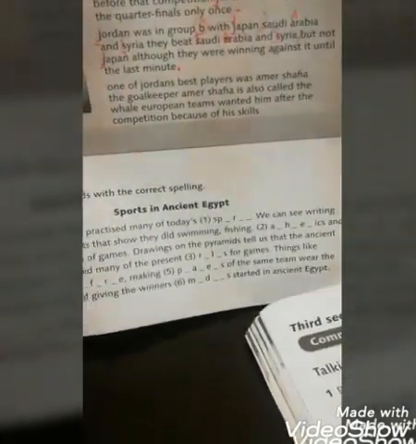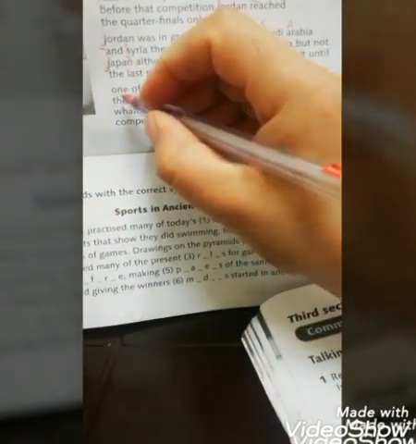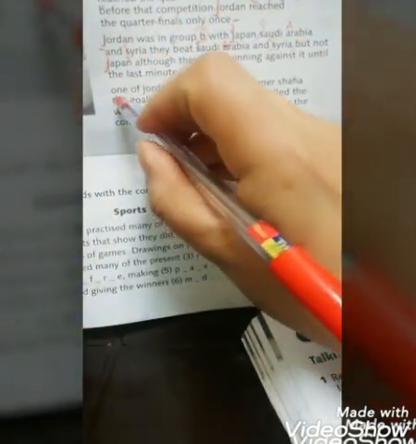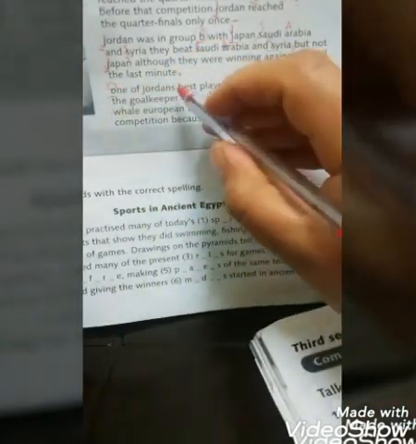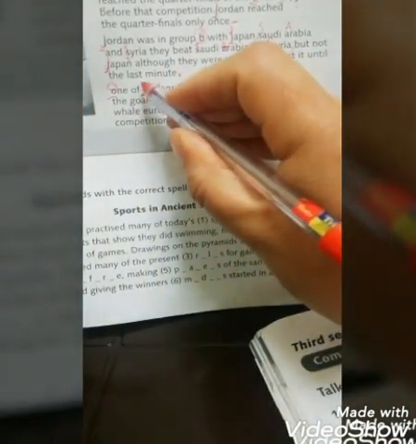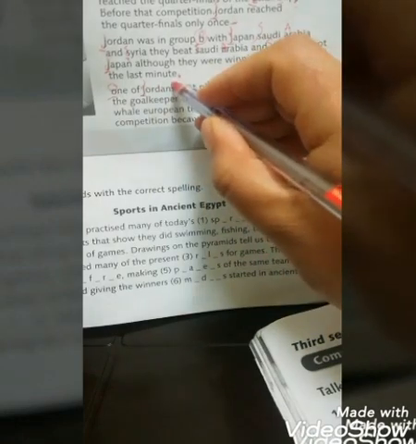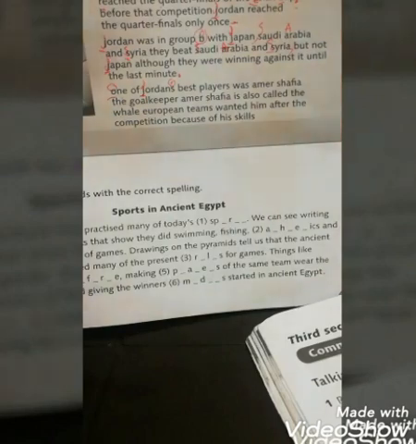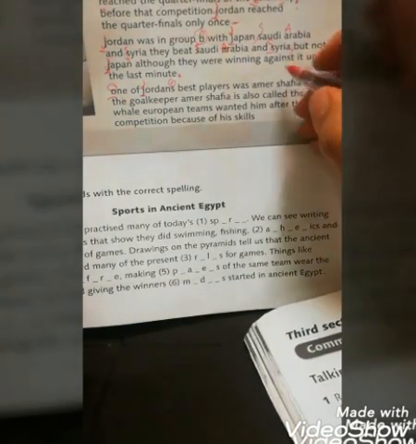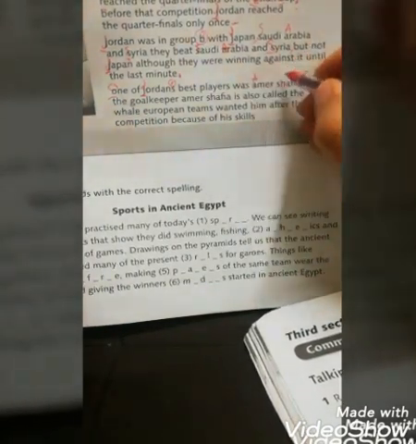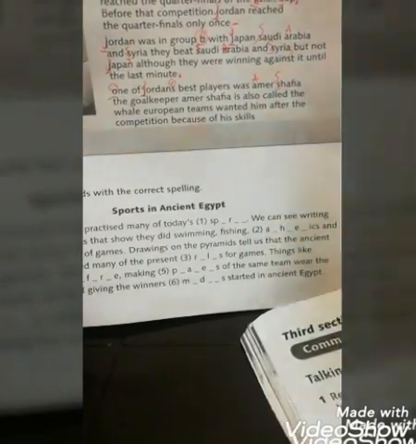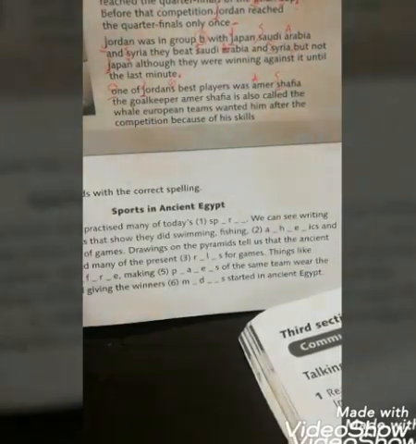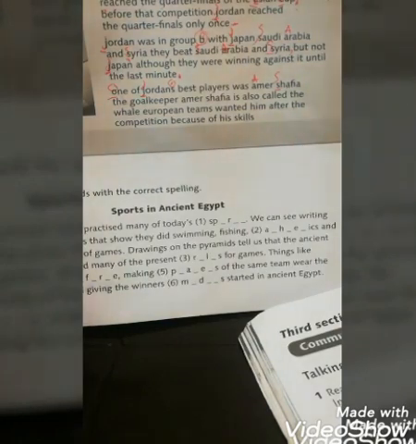Now, the last paragraph. One of Jordan's best players, one, O capital. Jordan's, J capital. We have an apostrophe, the abbreviation comma. Jordan's best players was Amer Shafi.